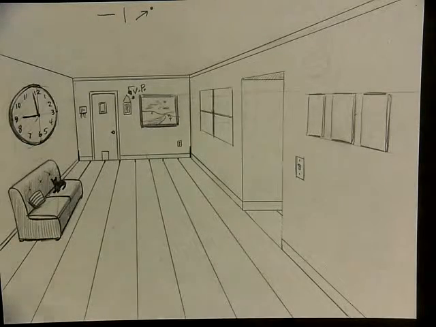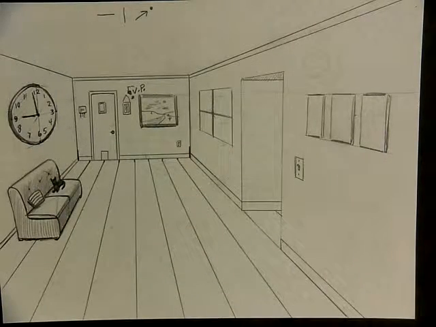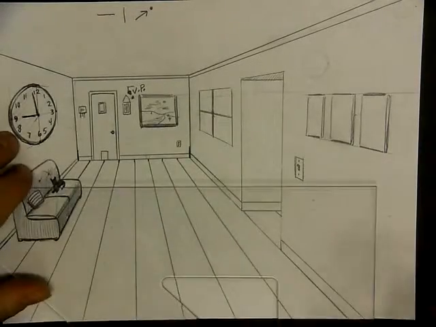Now again, there's a complicated way to spread these out and make them perfect. I'll help you individually with that, but some of you aren't going to draw an interior. Some of you will draw an exterior. Some of you will want to do 2 points or 3 points, and so the rules change. So let me give you the easy way to do this.